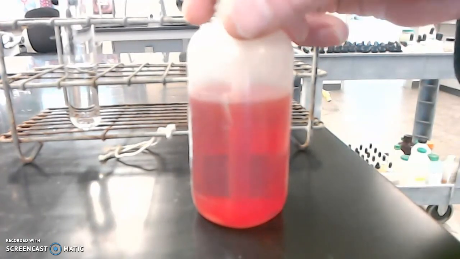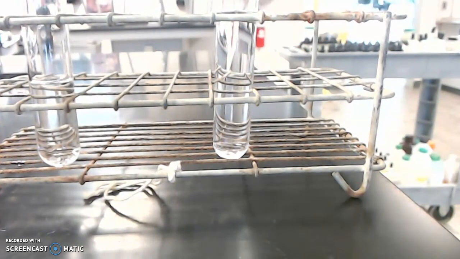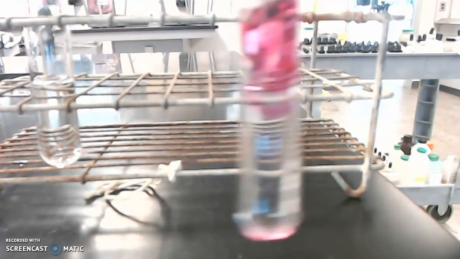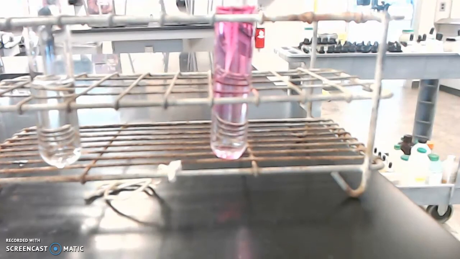Now let's see what happens when we put phenol red in water first of all. That would be this test tube right here. So I'm opening up the bottle of phenol red. I've got some drops to add, and I think I'll add a couple drops. And oh my, phenol red. I know that's not very colorful.